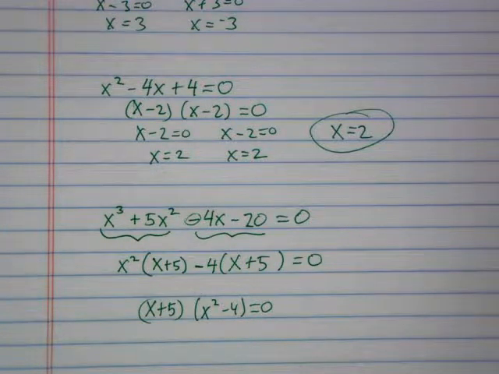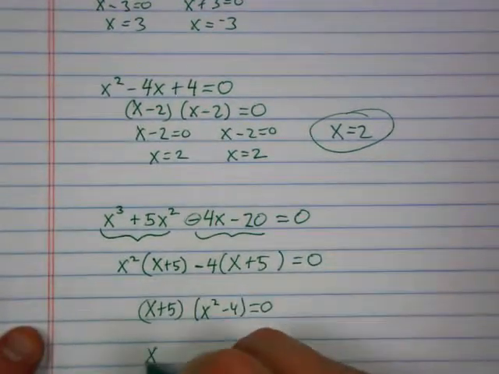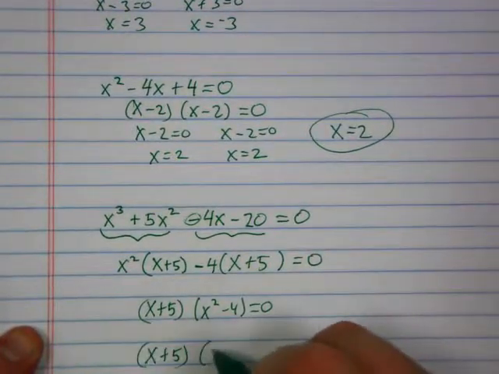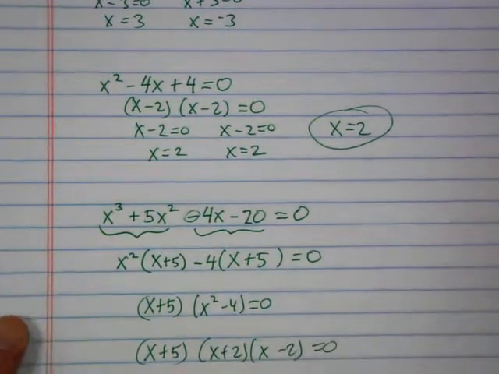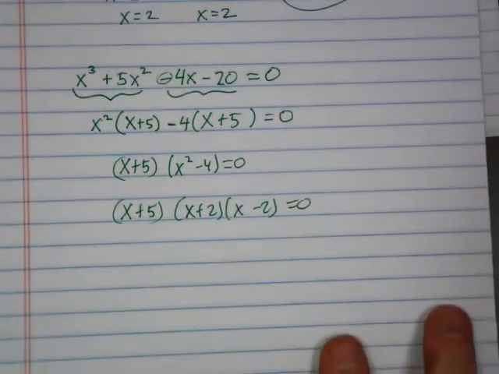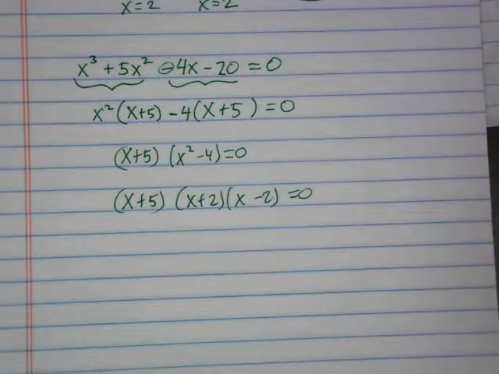It's perfect squares. It factors as x plus 2 and x minus 2. So we're going to have x plus 5 times x plus 2 times x minus 2 equals 0. And really, this is just an extension of the zero multiplication property. If I asked you to pick 3 numbers and multiply them together and get the answer 0, what would have to happen? One of those numbers would have to be 0.